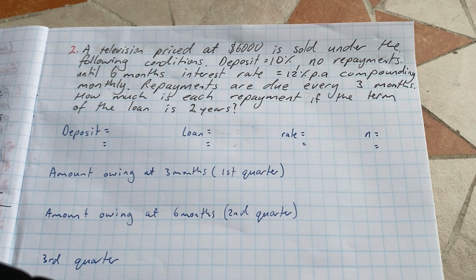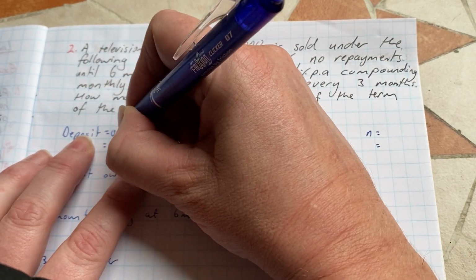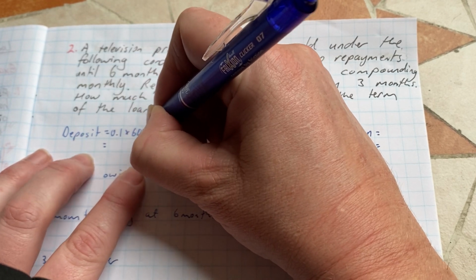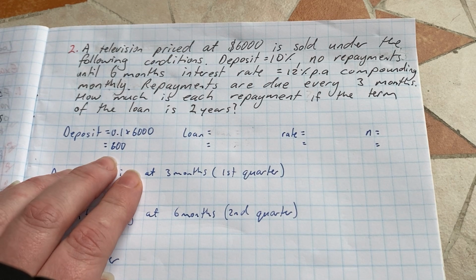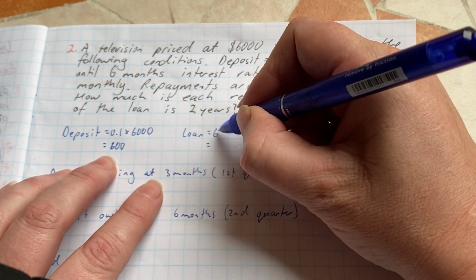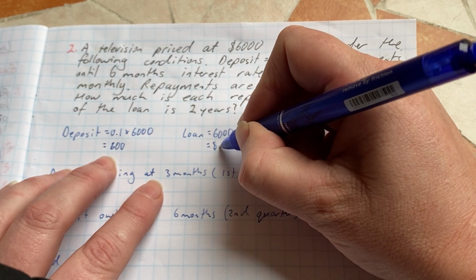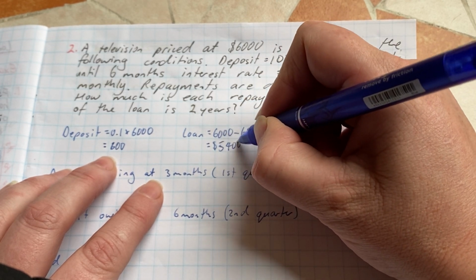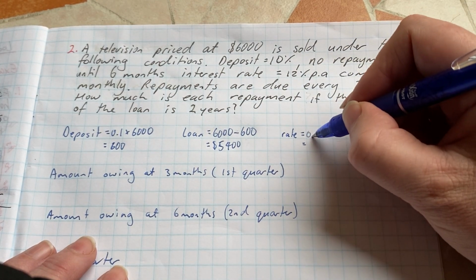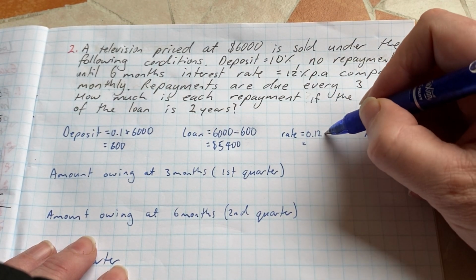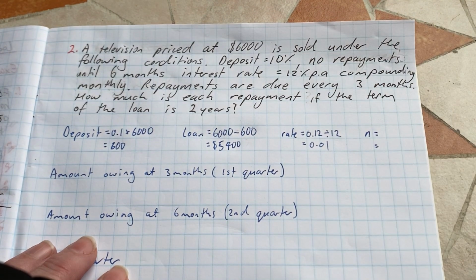Okay, so firstly let's look at the deposit. The deposit was 10%, so 0.1 of the $6,000, which is 600. So the actual loan is the 6,000 minus the deposit, which is $5,400. The rate of interest is 12% per annum, but it compounds monthly, so divide that by 12, 0.01.